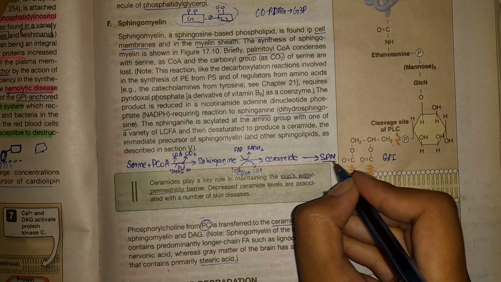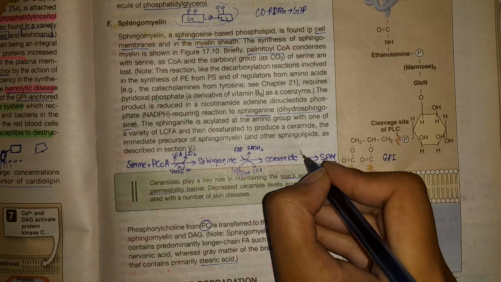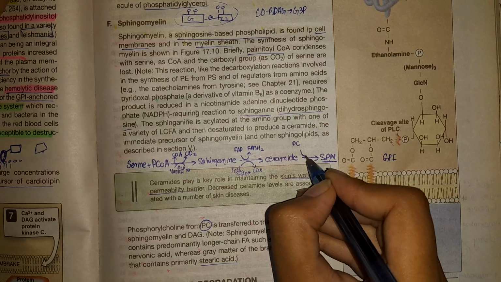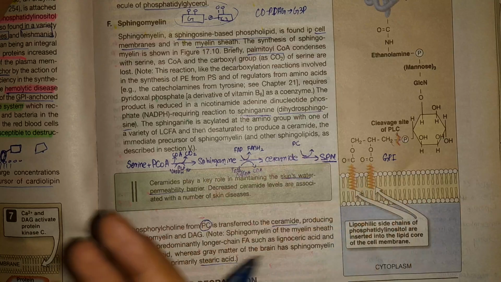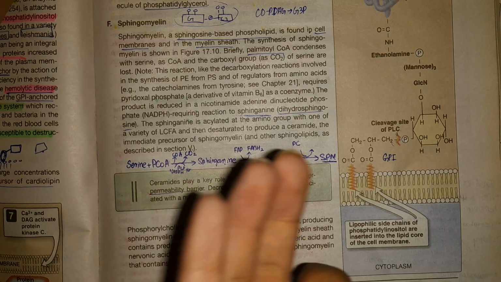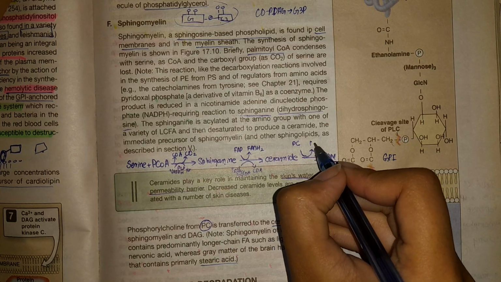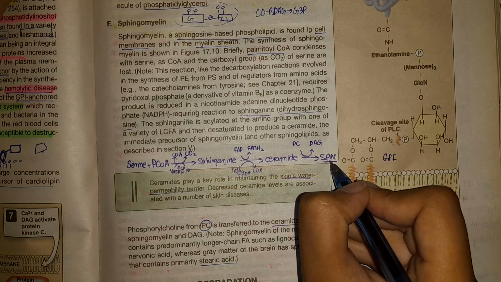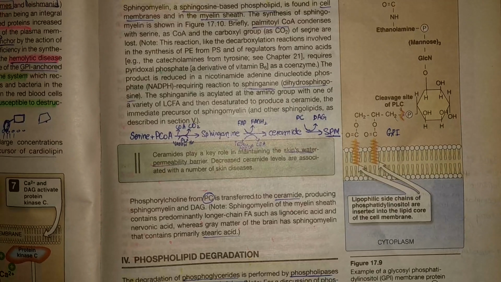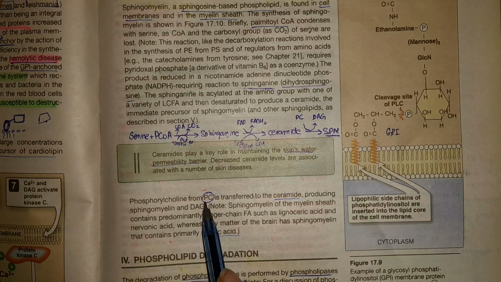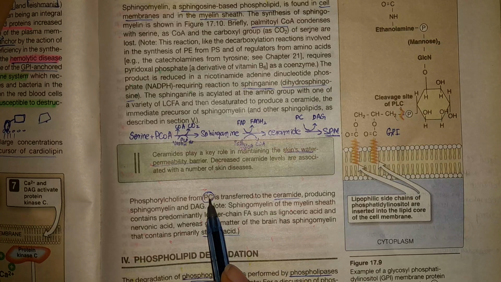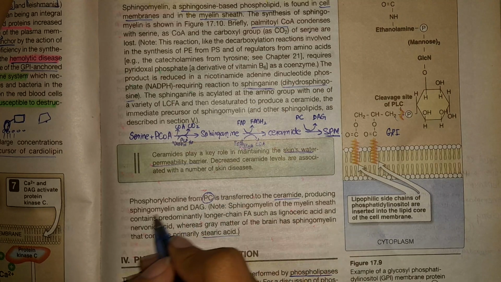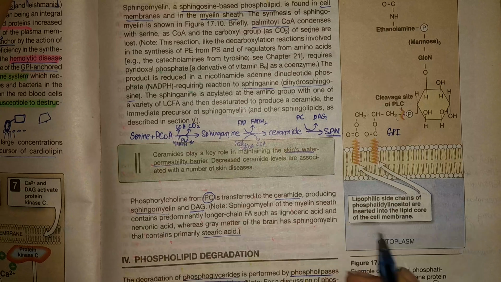Now for the sphingomyelin production, we attach the phosphatidylcholine, which gives its choline compound, which gives a phosphorylcholine or phosphated choline to it, and the remaining compound produced is diacylglycerol, which is the byproduct, and the main product is sphingomyelin. Now this phosphorylcholine, which is coming from the phosphatidylcholine, is transferred to the ceramide, producing the sphingomyelin and a DAG. DAG is a byproduct, sphingomyelin is our main product.